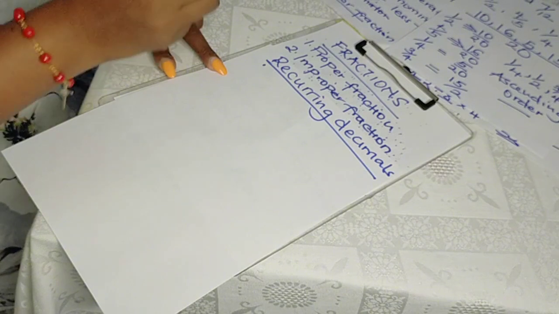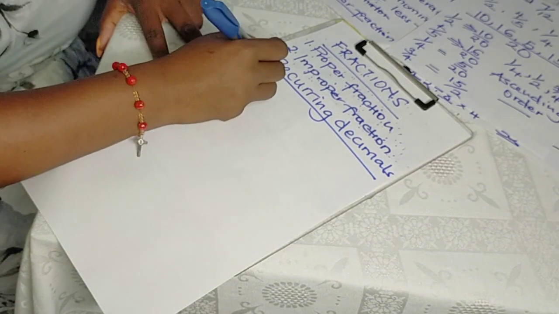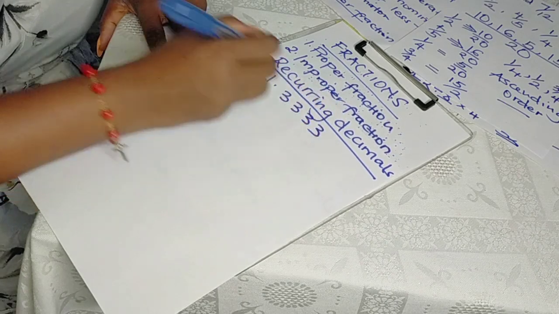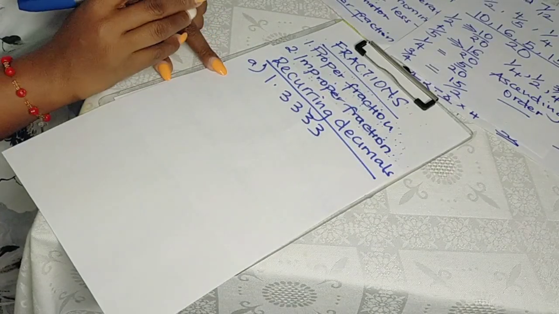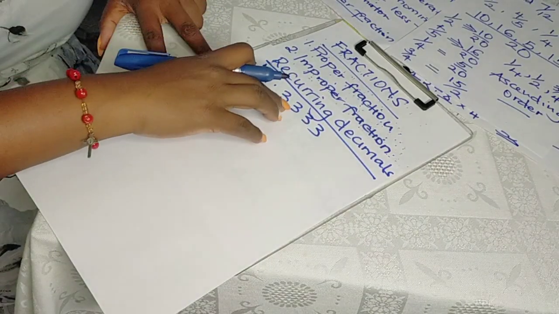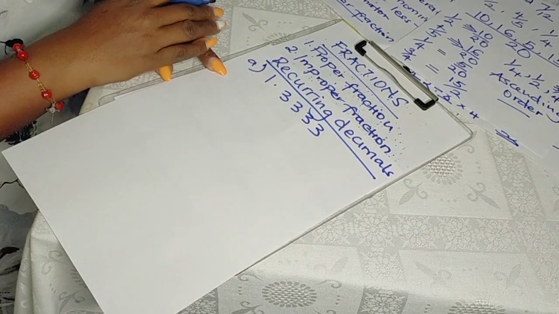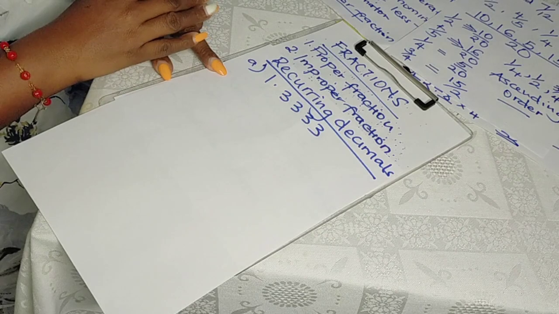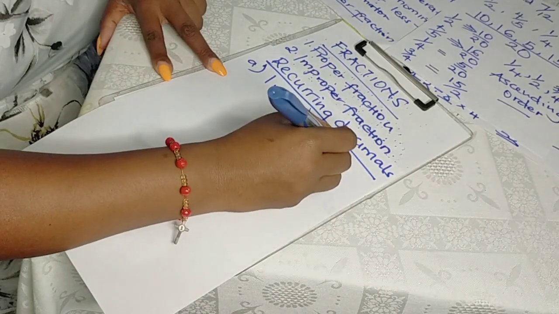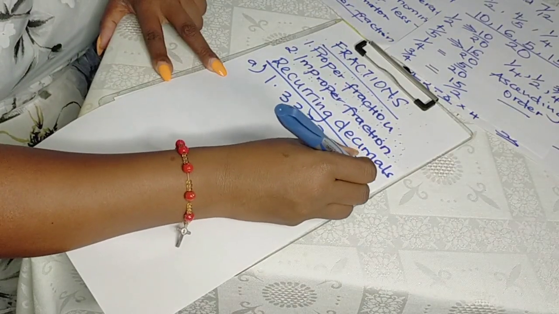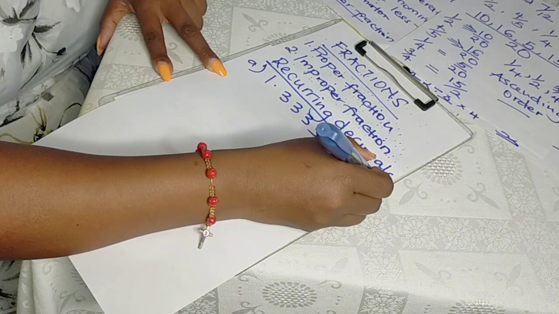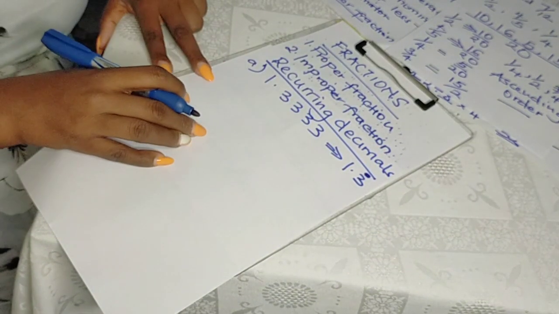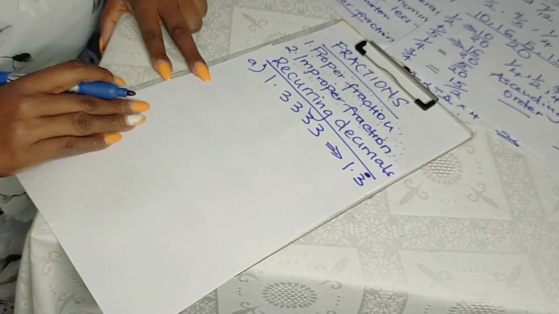So recurring decimals are decimals which might look like 1.3333. You realize that in this decimal, the 3 repeats itself many times up to the end. So what do we do about it? We rewrite it as 1.3 and put a dot above the 3. That tells you that in this case, our 3 is recurring.